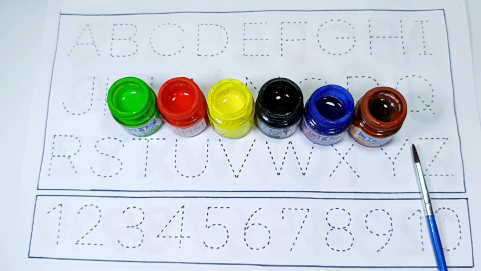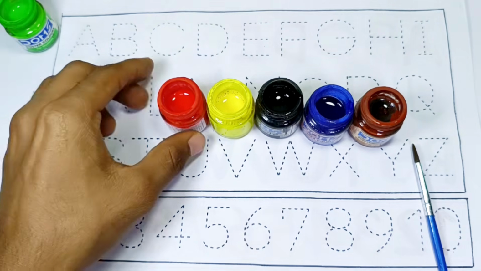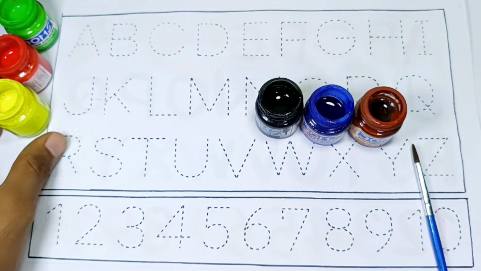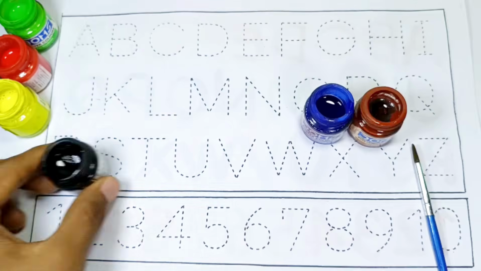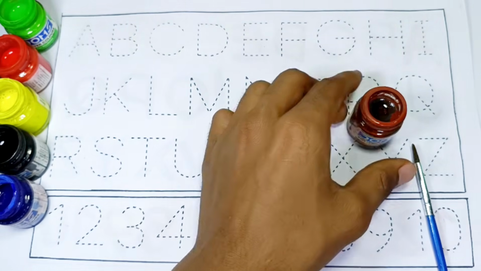So kids, let's learn the names of the colors. Green color, red color, yellow color, black color, blue color, and brown color.